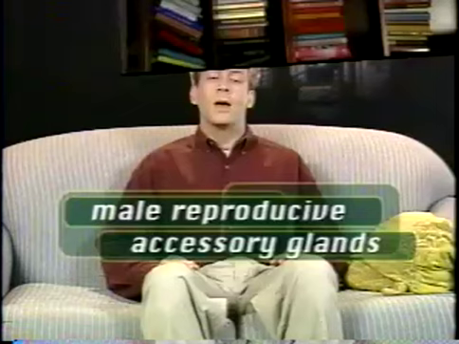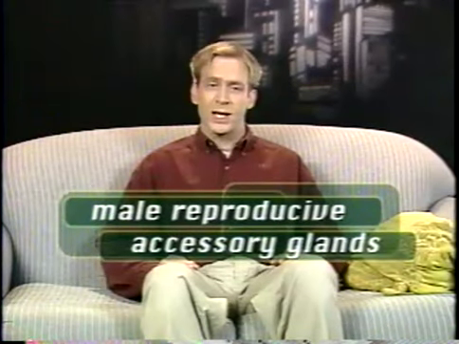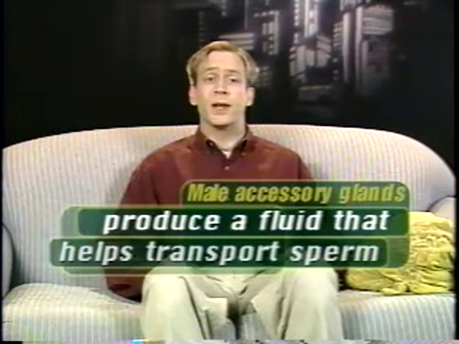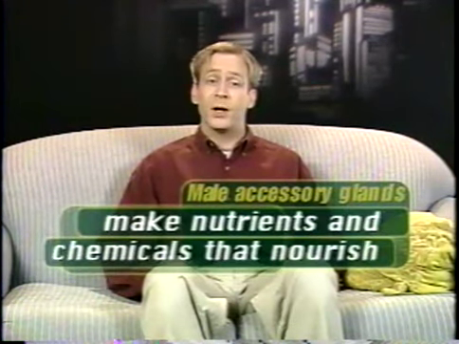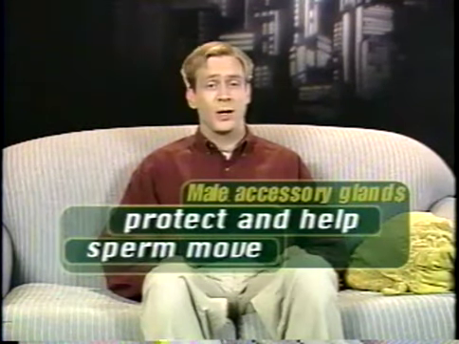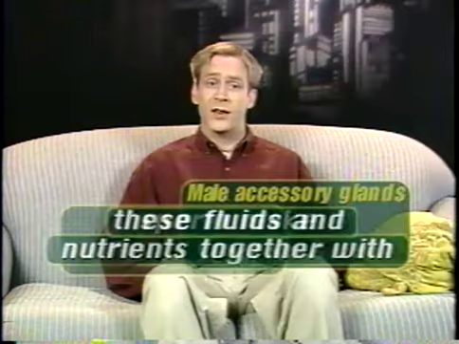Like the wheels and cogs of time itself, the male reproductive accessory glands grind on and on and on. The male reproductive accessory glands have a messy but important job. The male accessory glands produce a fluid that helps transport the sperm. They also make nutrients and chemicals that nourish, protect, and help sperm move. All these fluids and nutrients, together with sperm, make semen.